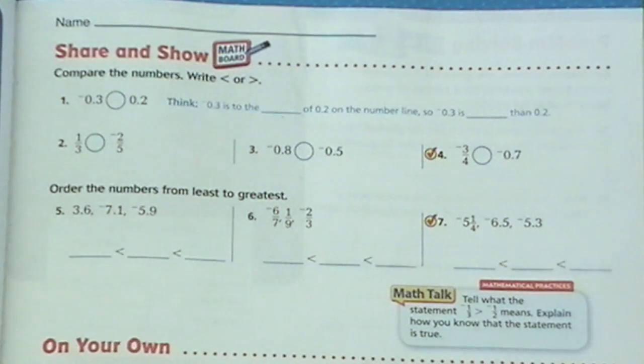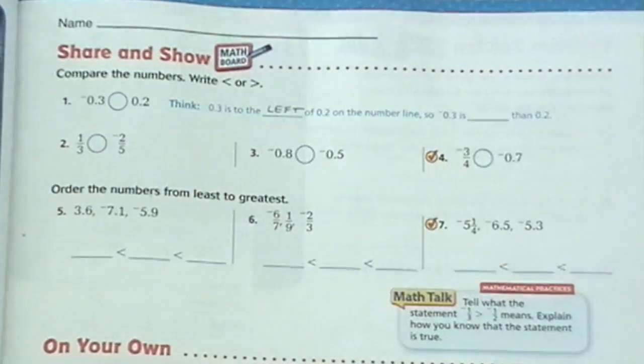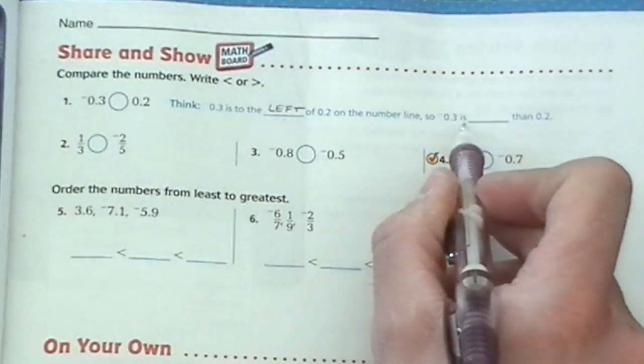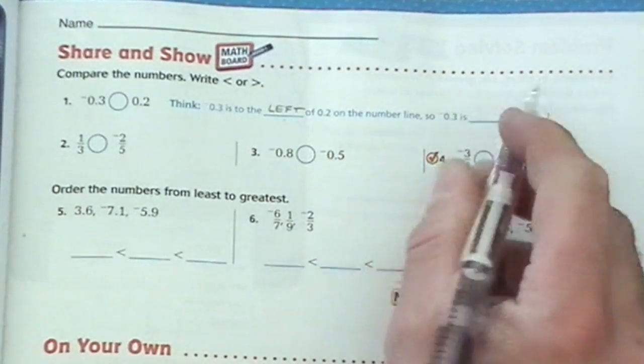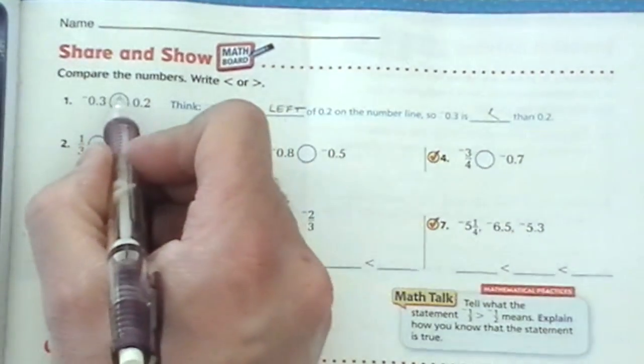Show and share. Compare the numbers. Write less than or greater than. Number 1 says negative 0 and 3/10 blank 0 and 2/10. In the blue writing it says, think, negative 0 and 3/10 is to the blank of 0 and 2/10 on the number line. That's left. So negative 0 and 3/10 is less than 0 and 2/10. So I'm going to fill in less than.